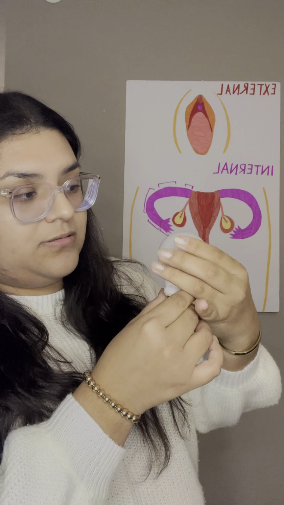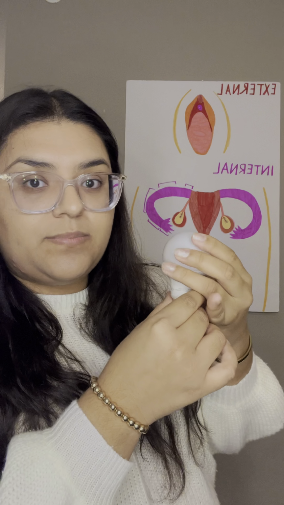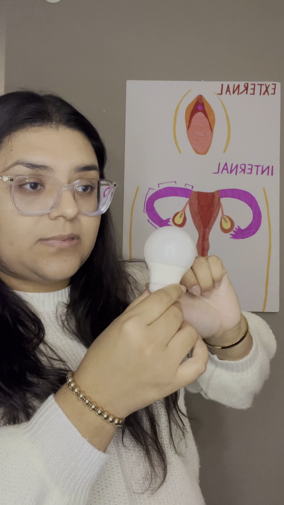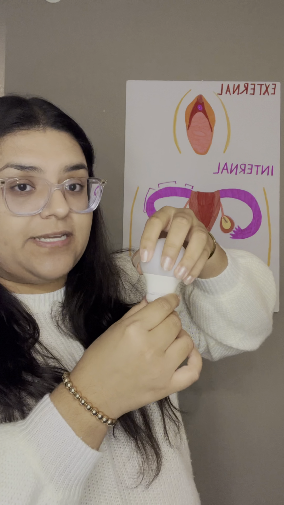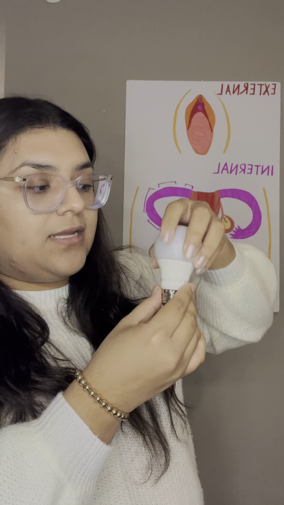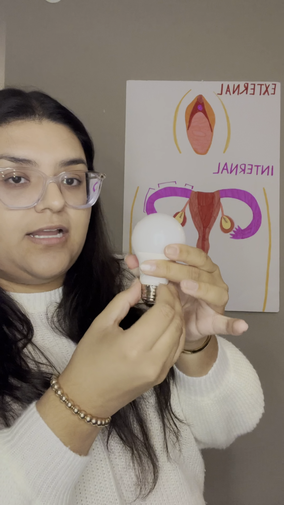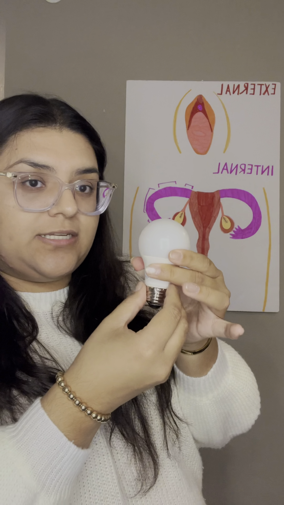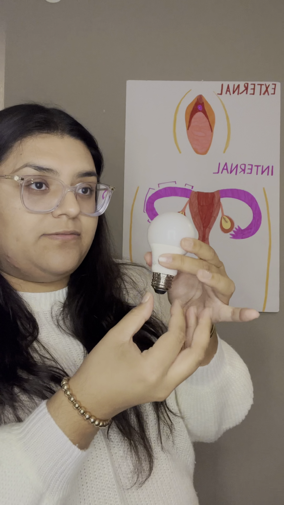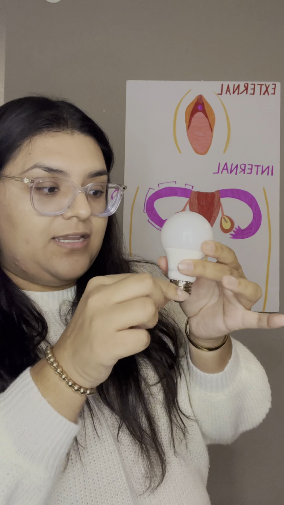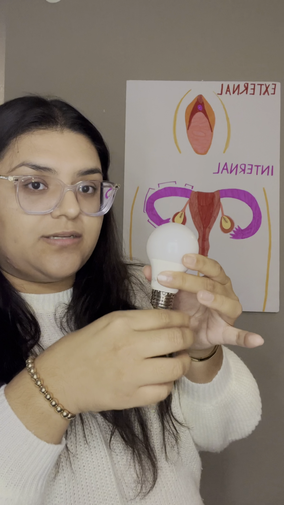Then the middle section would be called the corpus, and that is where usually the egg is implanted and the fetus begins to grow. And then this would be the isthmus. Then this here, which is usually about 1 inch and connects the vagina to the uterus, is called the cervix, and it has an opening to the vagina.